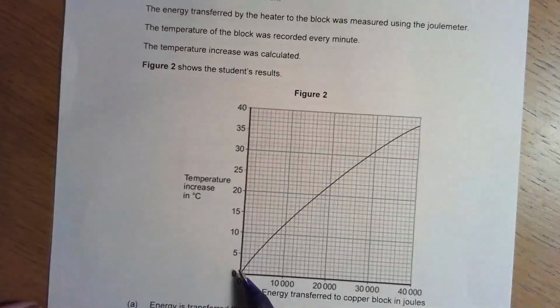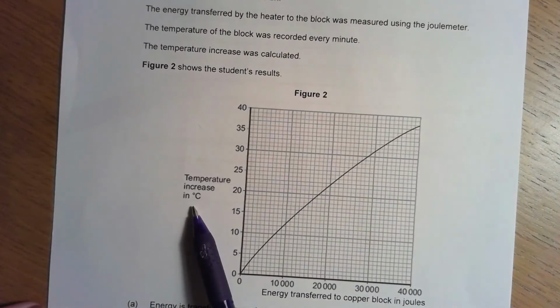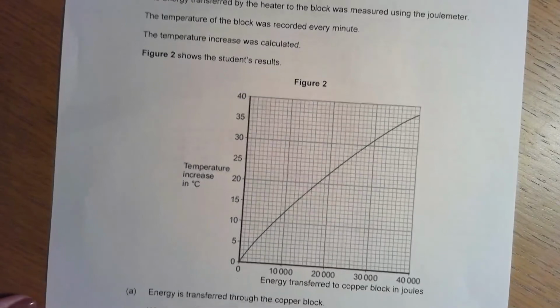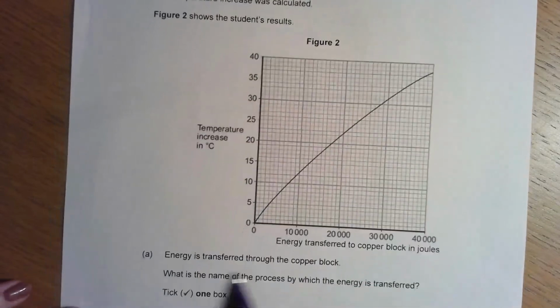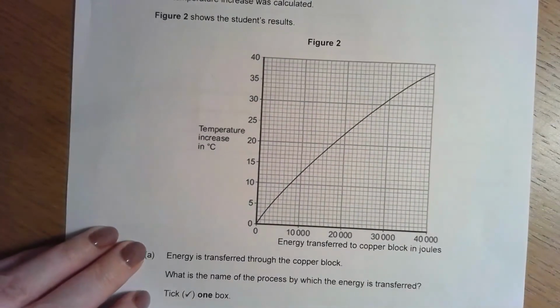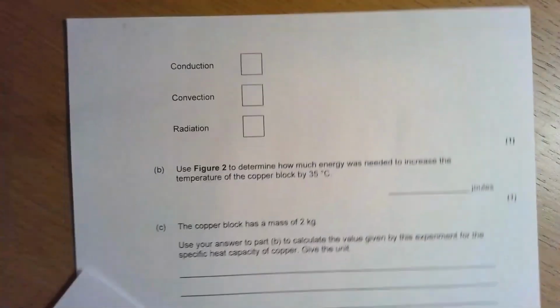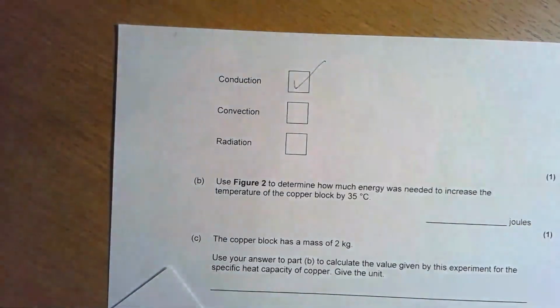And then this is how much the temperature increased. It's not actually the temperature, it's how much the temperature increased by. And then energy transferred, which is the temperature in this case, because it's gone from 0. The energy transferred into the block is here. The energy is transferred through the block. What's the process by which the energy is transferred? So it's a solid, so it must be conduction.